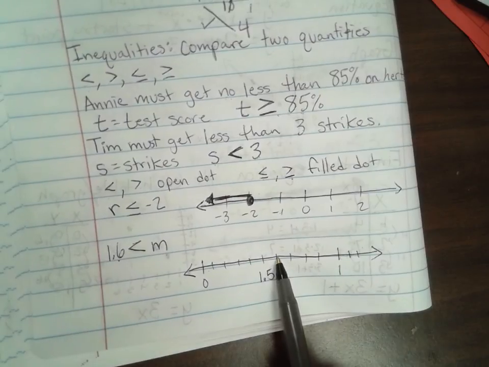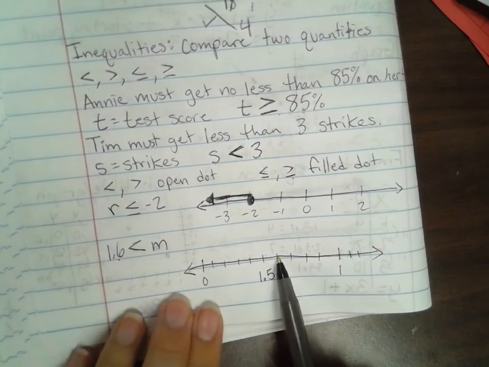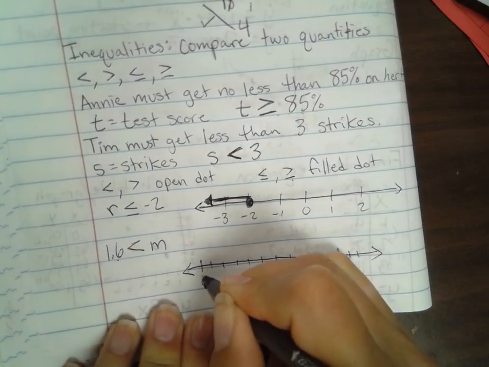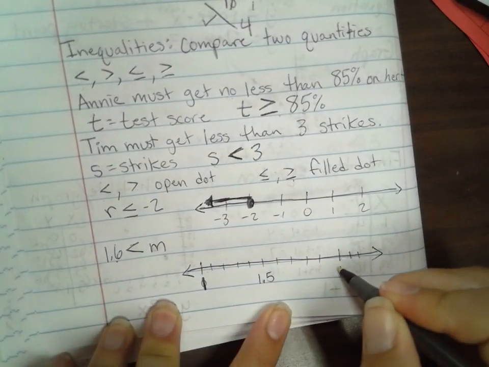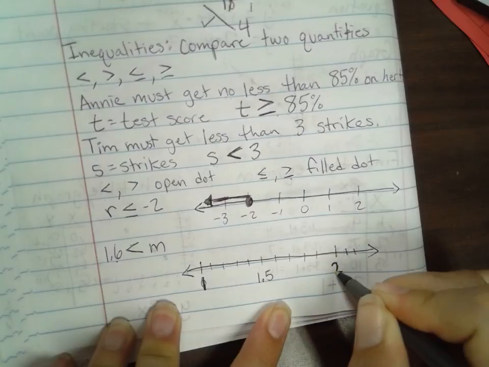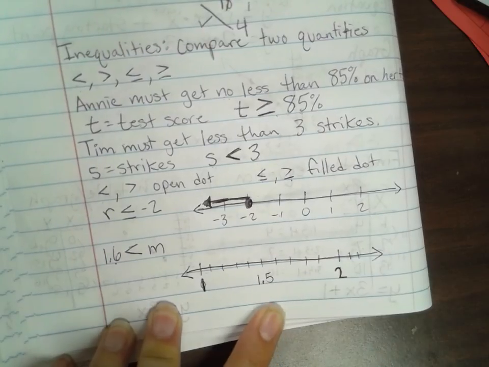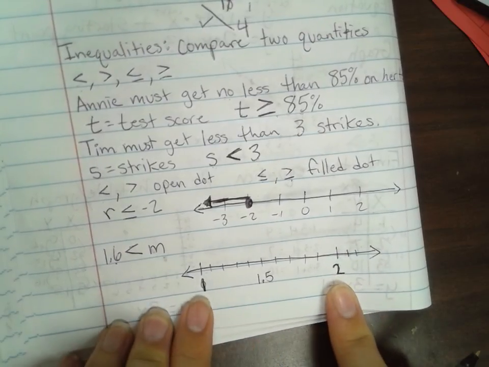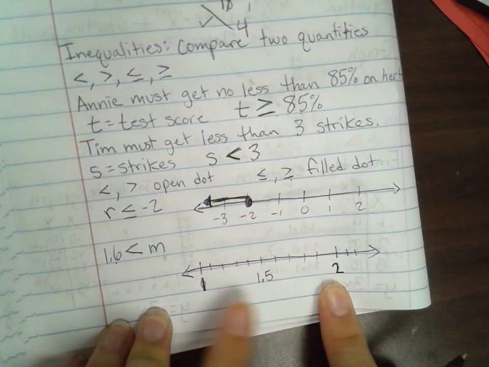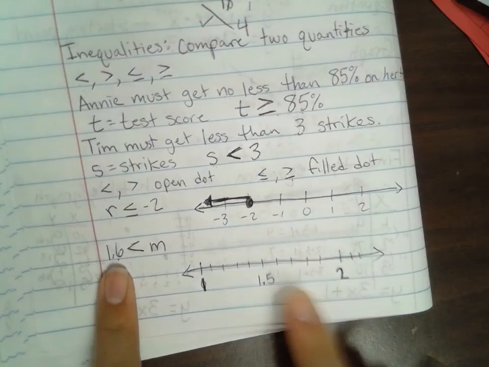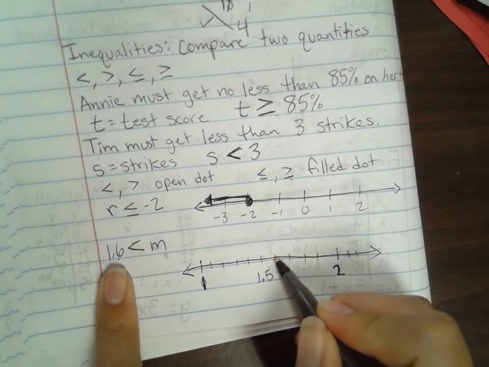1 and 6/10. Oh, I have done something wrong. Let's fix this. This would have to be 1 if I'm going to go to 1.5, and this would have to be 2. If not, it'd be at 0.5. I'm sorry, I need to fix that. Okay, I'm in the positives. Sorry, I'm between 1 and 2. So 1.6 would be 1/10 more than 1.5.